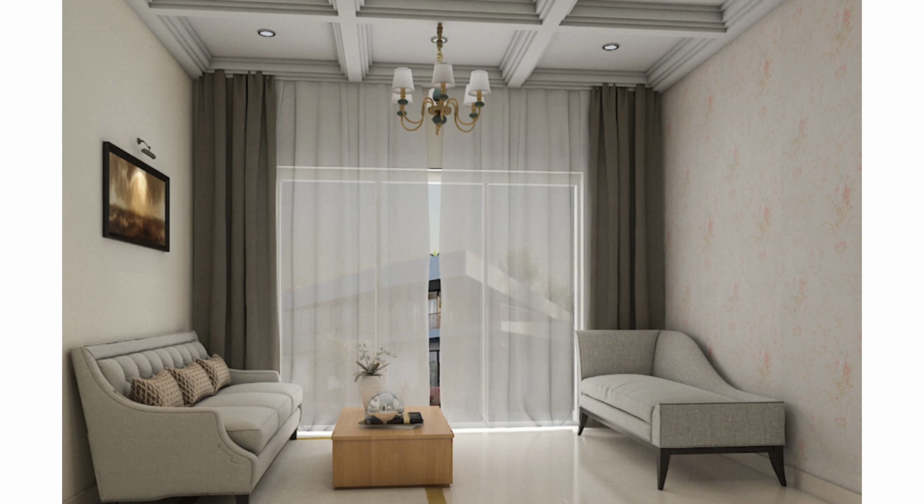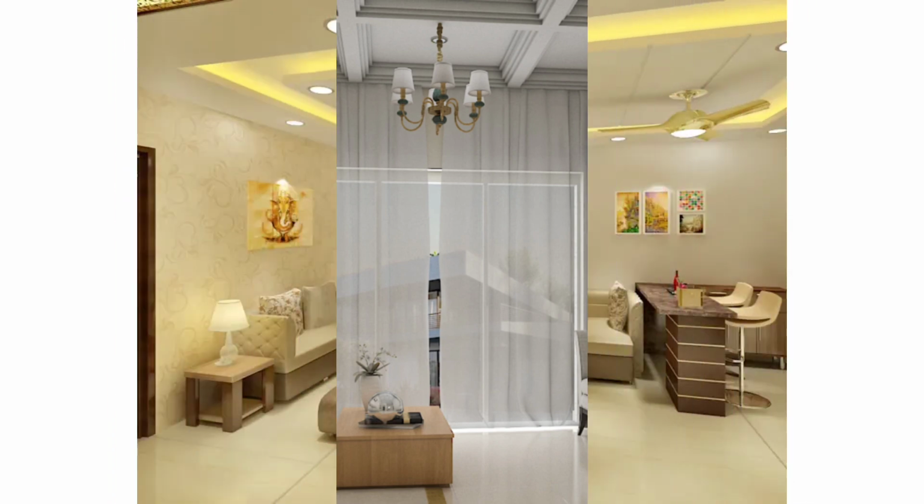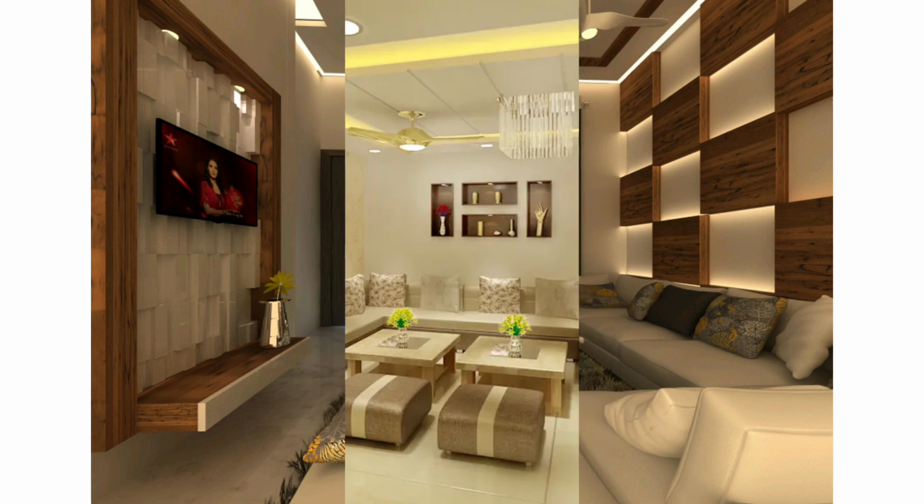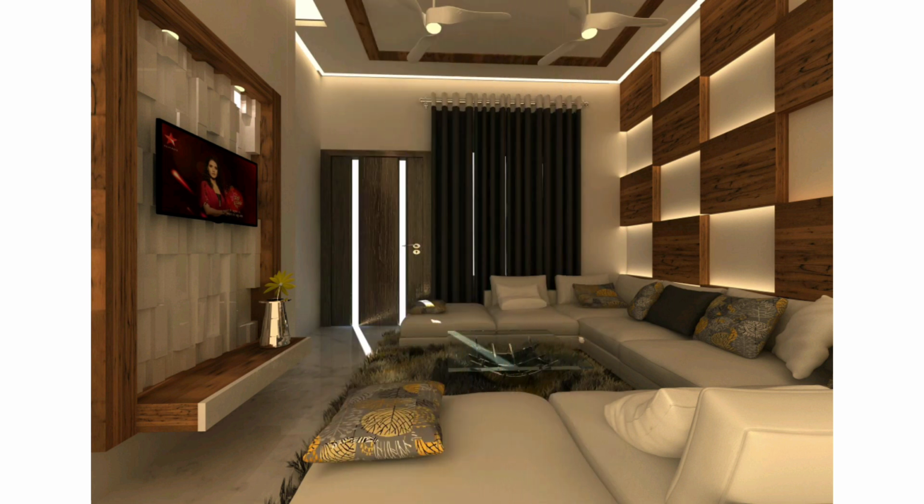Be strategic when placing mirrors. Hang them at eye level so they reflect your furniture, artwork, and so on. Get a large rug. Rugs can make a room a lot more comfortable, as long as they're used in the right way.